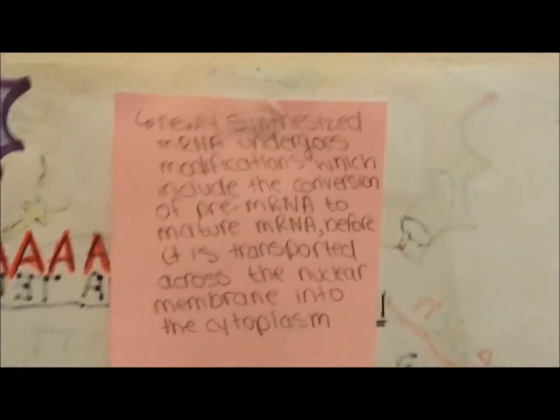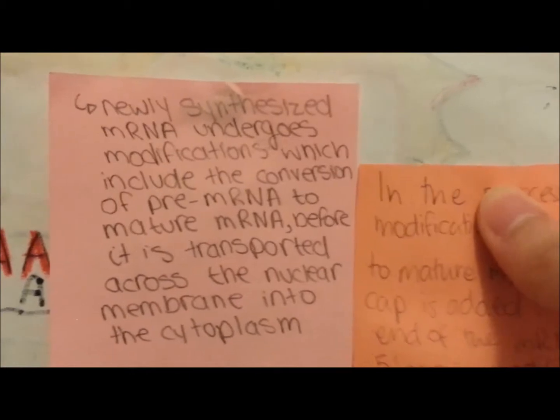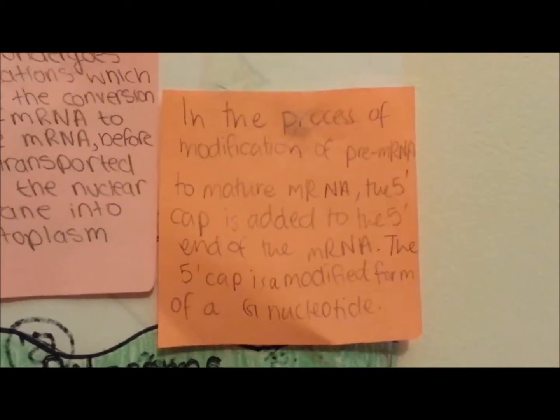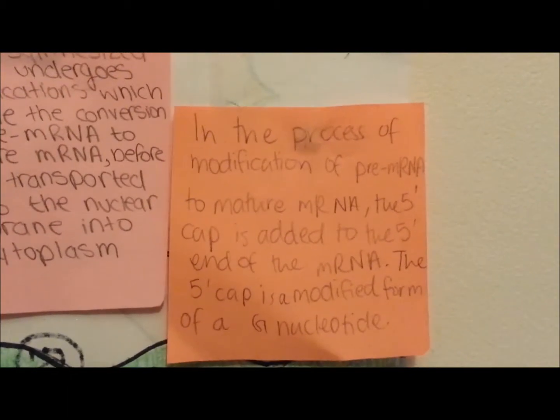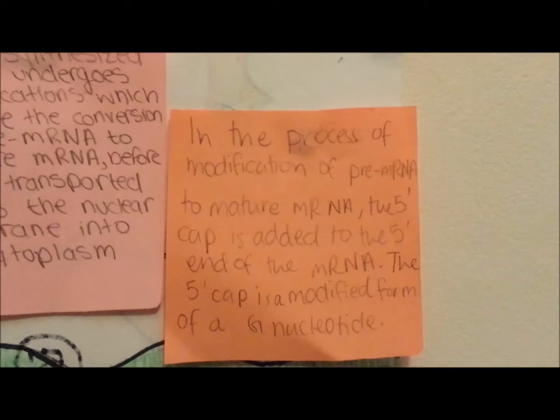Then the addition of the 3' poly-A tail, which involves covalent linkage of a series of A nucleotides to the 3' end of the pre-mRNA, acts as protection against enzymes in the cytoplasm, making the mRNA stable and exist longer, and therefore preventing degradation.